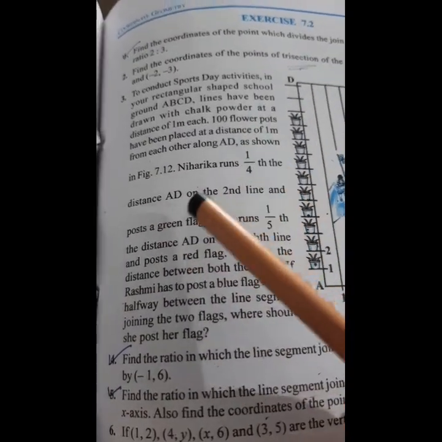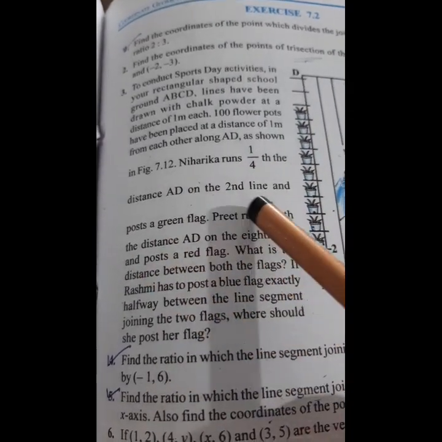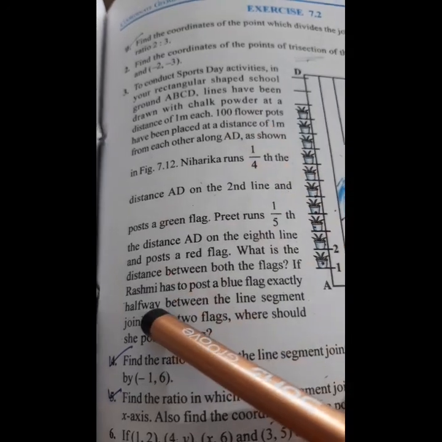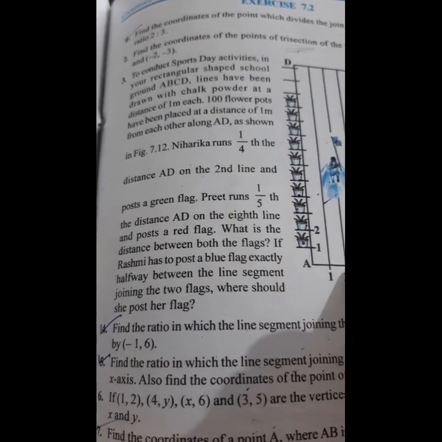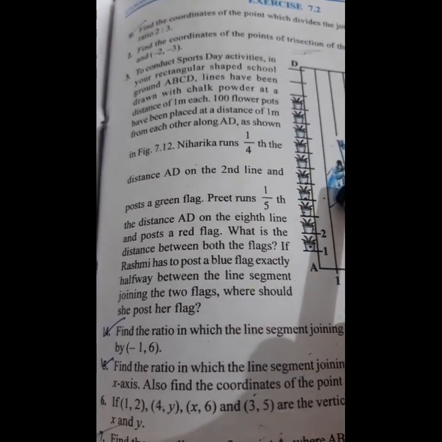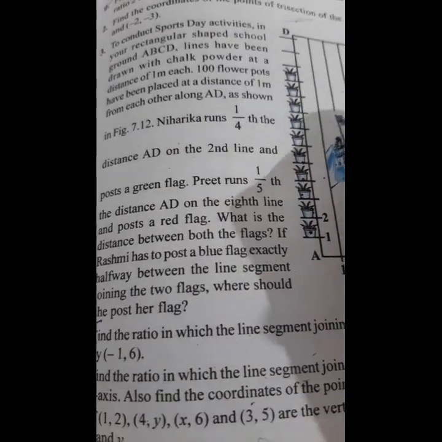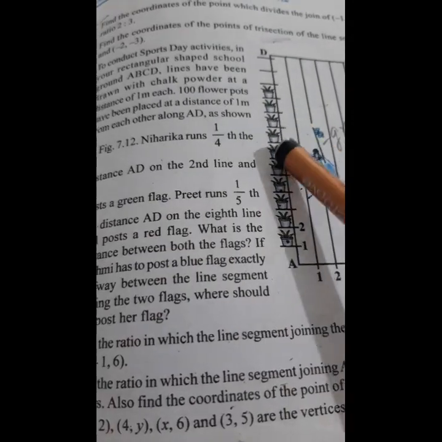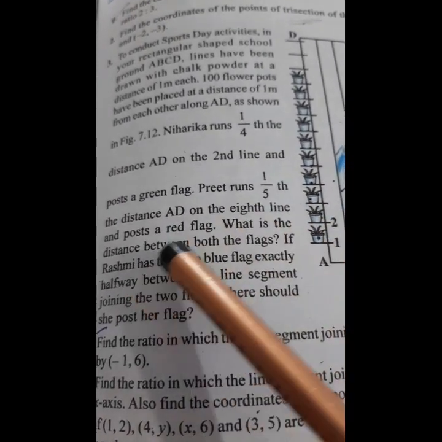And the first student runs 1/4 of the distance AD on the second line and posts a green flag. The first student was running 1/4 the distance of EAD in the second lane, and that student placed a flag here. That flag they said is the green flag. So a green flag is placed here, and the second student runs 1/5 of the distance of AD.